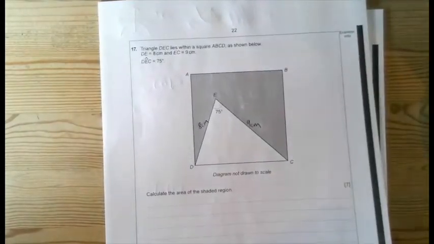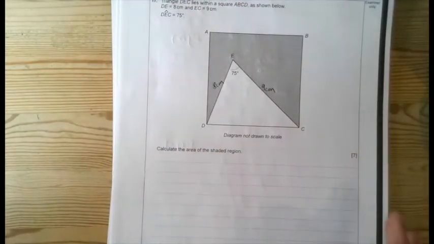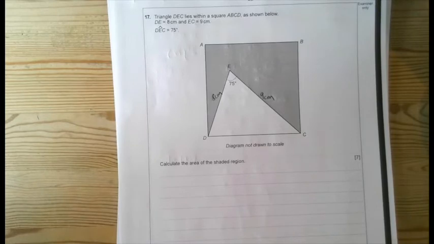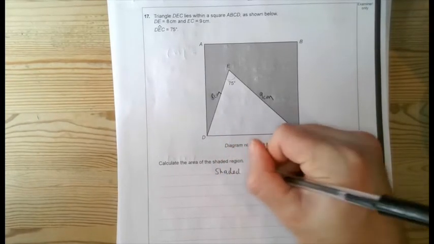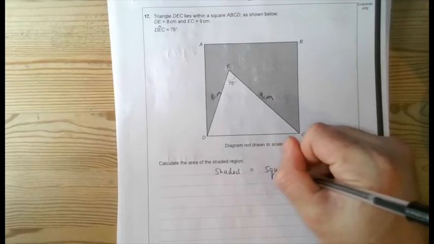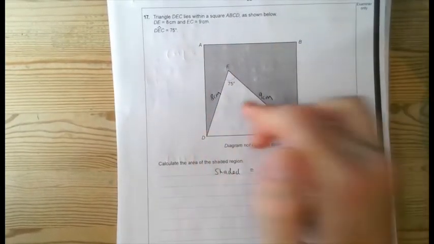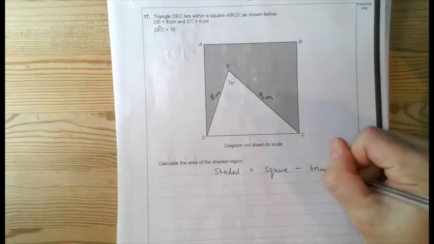Now what I like to do to try and answer questions like this is I start by just trying to get a worded formula out to think, right, what am I actually doing here? So I'm going to start by saying shaded is equal to the entire square, but that would be all of the square. I want to get rid of the triangle, okay?